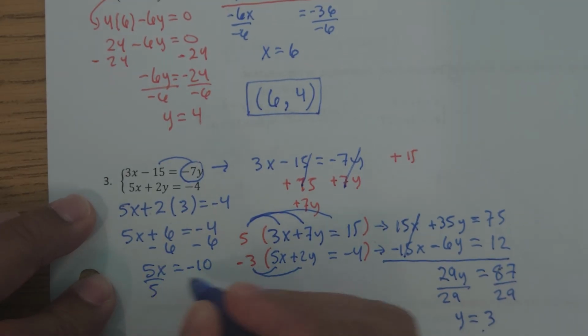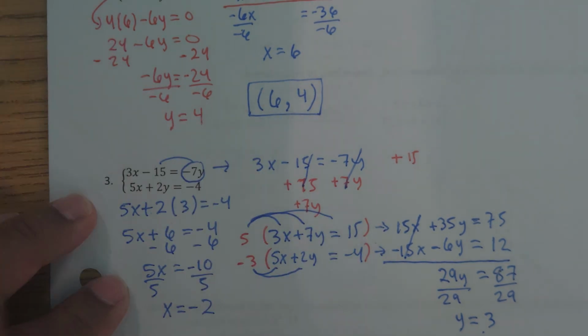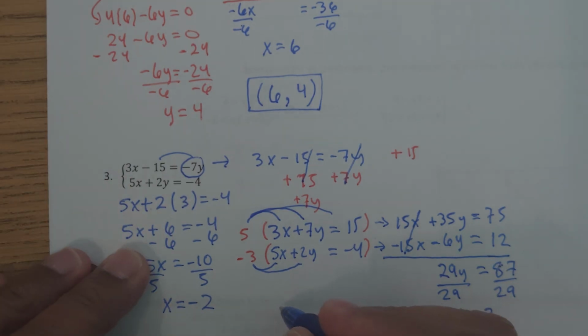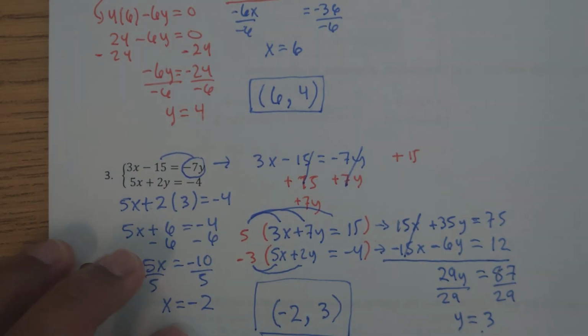Then we divide by 5 on both sides of the equation. So then x equals negative 10 divided by 5 is a negative 2. So then the point of intersection, or the solution to this system, is where x is negative 2. That's the x-coordinate, and y is positive 3. And there we have the answer to this problem.